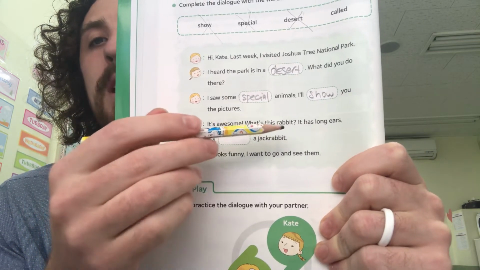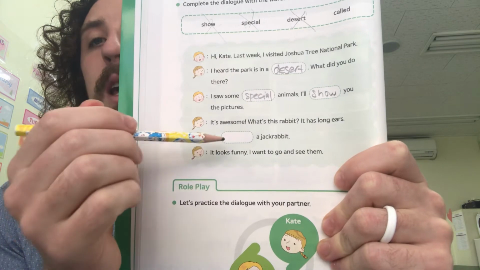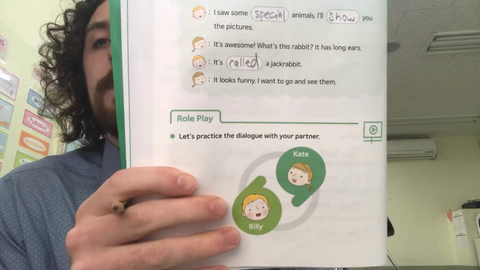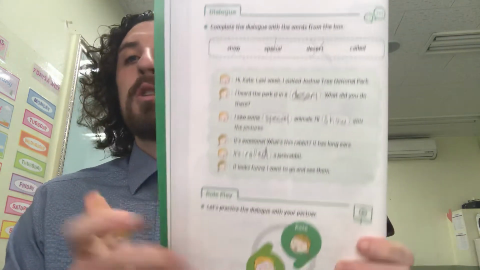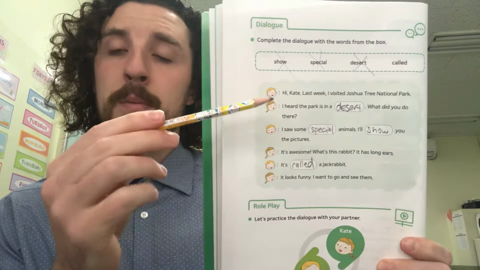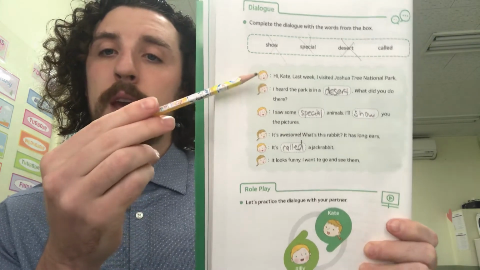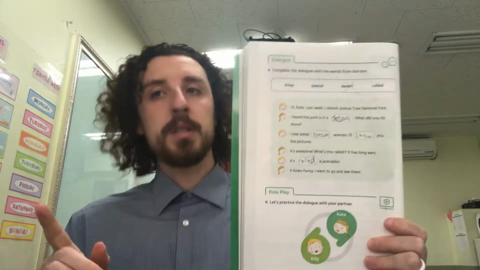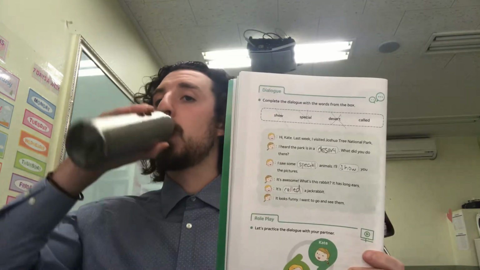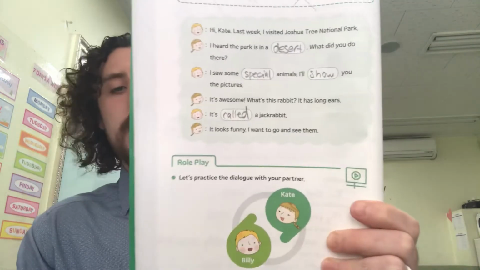What's this rabbit? It has long ears. It's called a jackrabbit. It looks funny. I want to go and see them. So now what you guys have to do is with a partner, so two people, one person is going to be Kate and the other one is going to be Billy. So practice on your own while one person says Kate's lines and the other person says Billy. So pause the video while you do that, make sure you have the right answers, and then we're going to move on to page 22.